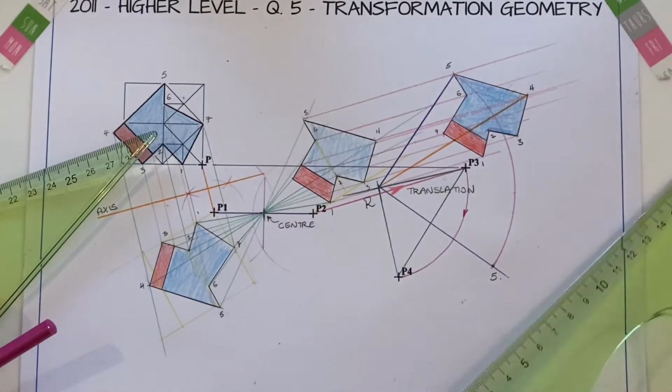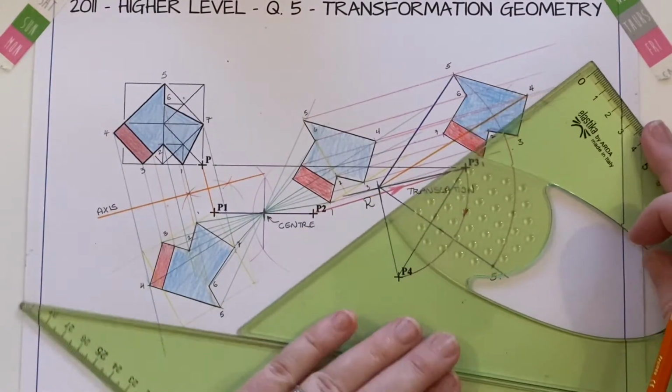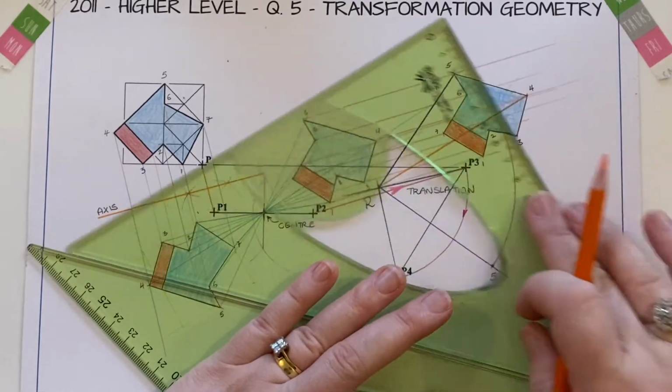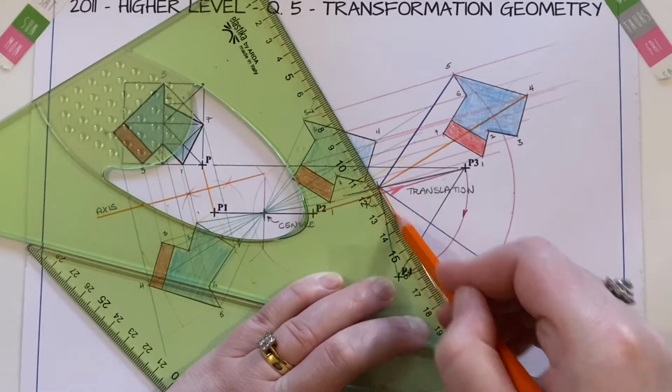Another different color. Back in again with slide and set squares. For the rest of this, by the way, I'm going to be doing the exact same thing over and over and over again. Okay, so set square up against the line. I go 90 degrees to that. So there's the second orange line.